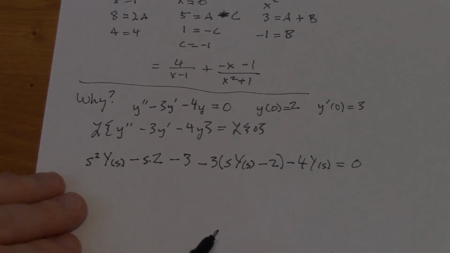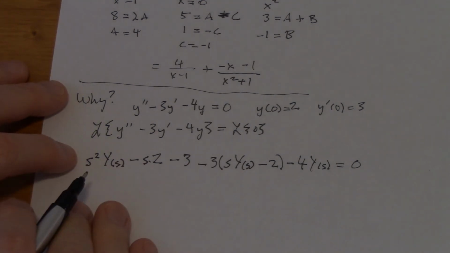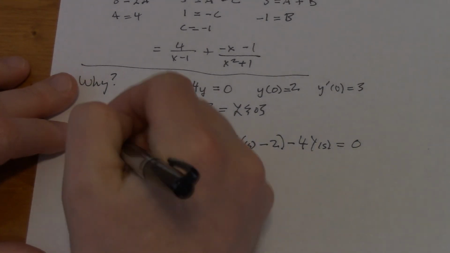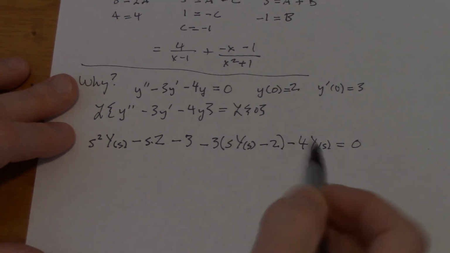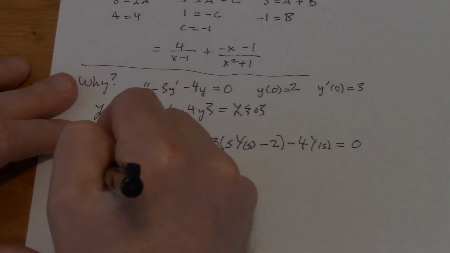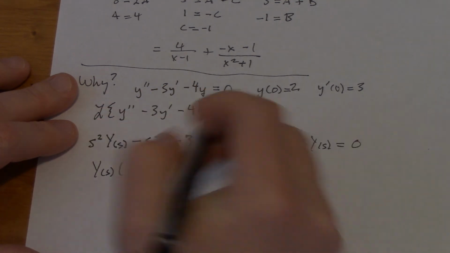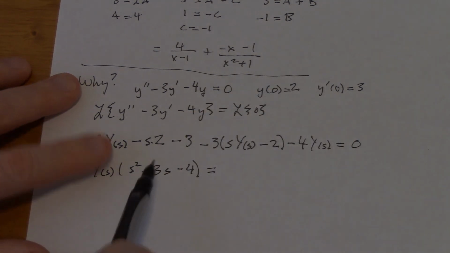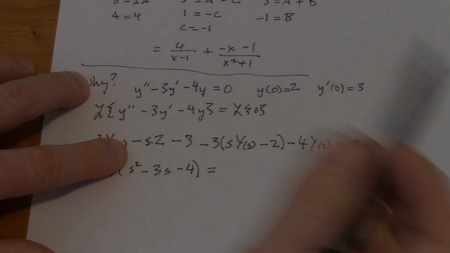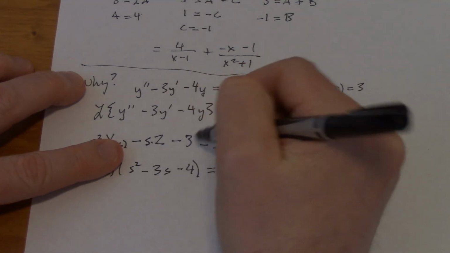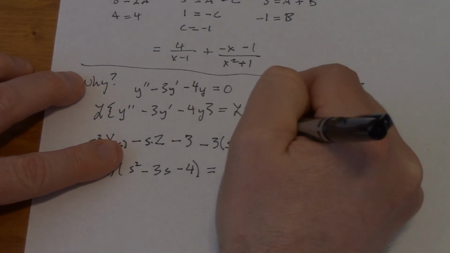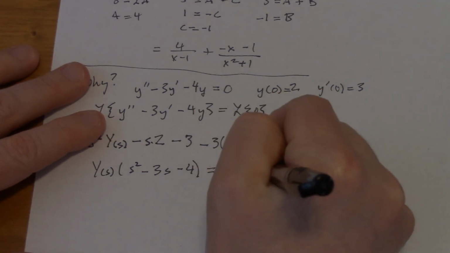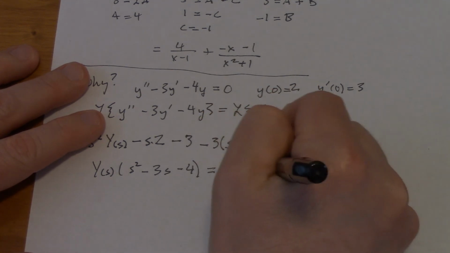Okay? So what we would do with this is we would get all the Y of s terms, collect them together, and then put the other terms on the other side. So collecting Y of s terms, I have this one, and that one. So I have Y of s times (s squared minus 3s minus 4). Okay, and on the other side I'm going to have, this is going to be negative 2s here, so on the other side it's going to be positive 2s. I've got a minus 3, and then I've got a negative 3 times negative 2, so that's plus 6. So altogether that's negative 3 on the left, so it's going to be, sorry, positive 3 on the left, so it's going to be negative 3 on the right.